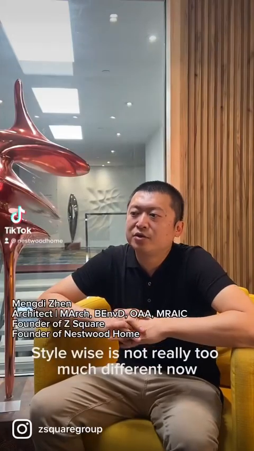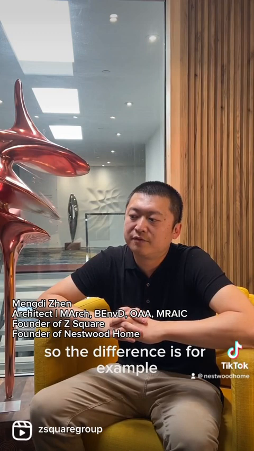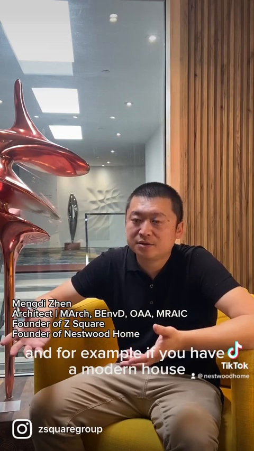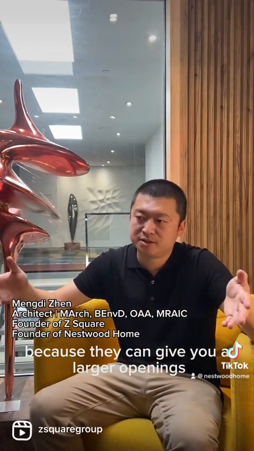Style-wise, it's not really too much different now. So the difference is, for example, the exterior is what type of material you're using, right? So stone, precast, ACM, those are considered high-end materials, even natural stone, right? And for example, if you have a modern house, you want aluminum windows because they can give you larger openings. So those are also considered high-end material.